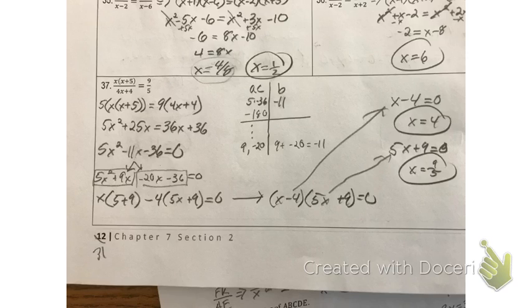From there, you split up that middle term into a positive 9x minus 20x. So that's what I did. Positive 9x minus 20x. And now I have 5x squared plus 9x minus 20x minus 36. I break it apart into two binomials. I put a box around the first binomial and a box around the second binomial. I'm going to factor out the biggest thing I can out of each of those.